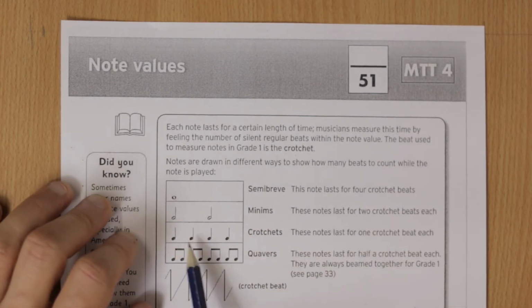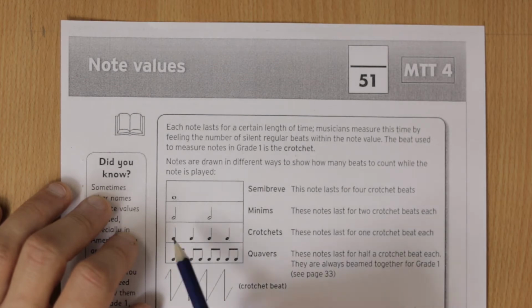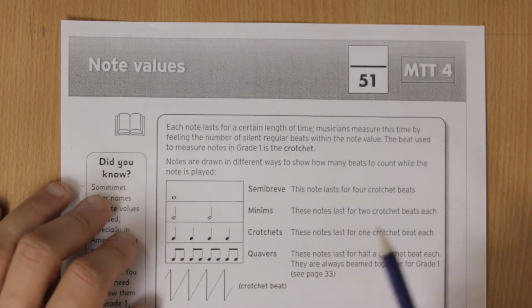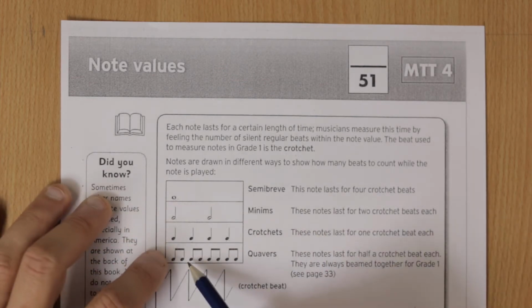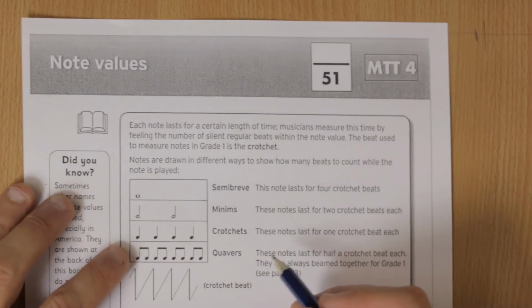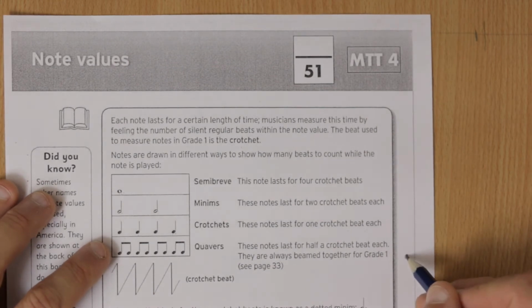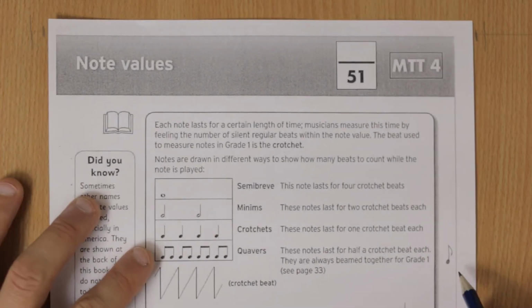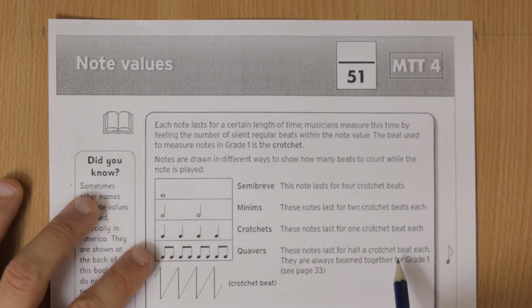Hopefully. And the last one is a quaver, and these are joined together. Now, if you wanted 1 quaver on its own, you would draw, I'll just draw it over here, a note head, a stem, and then a tail coming like that. So that's 1 on its own, and these last for half a crotchet beat.